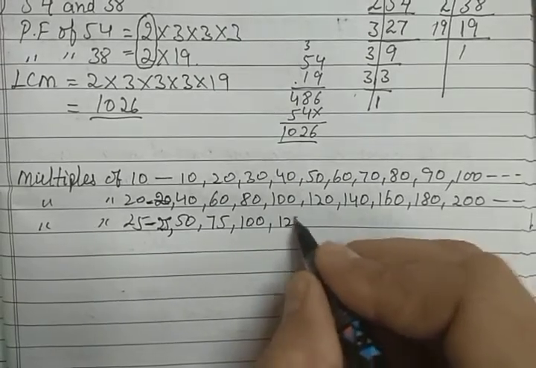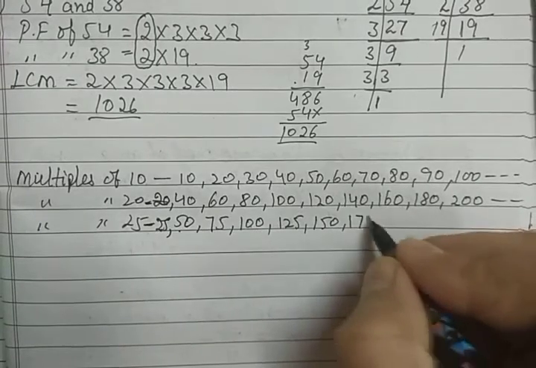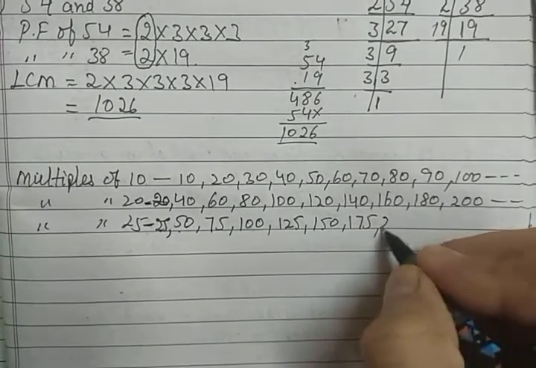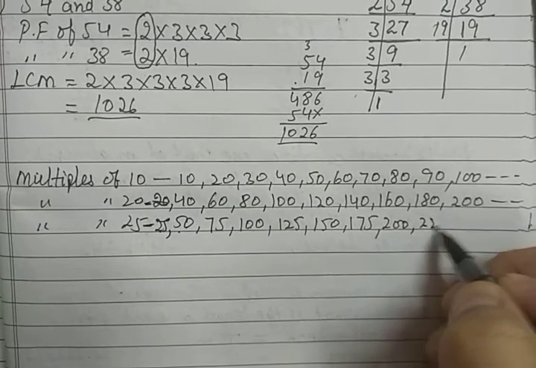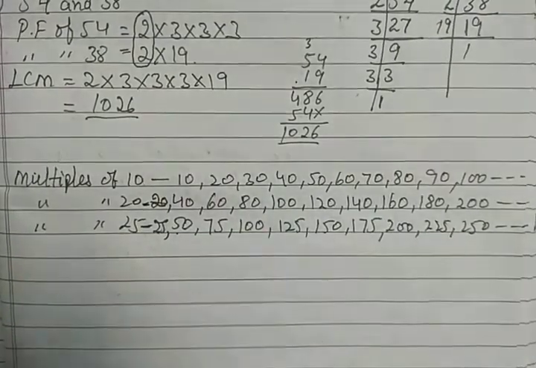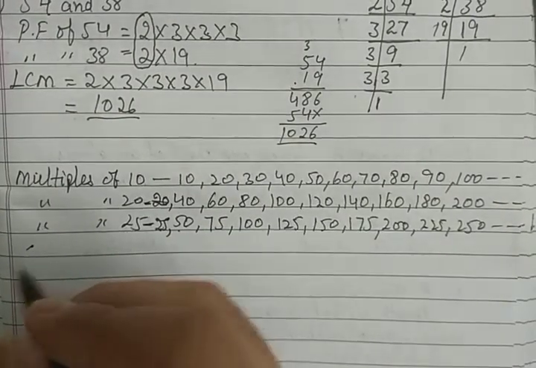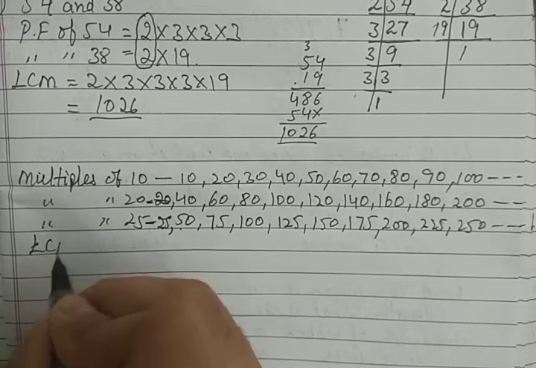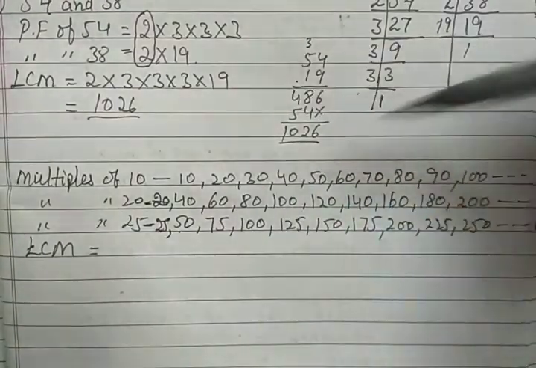So again 125, then 150, then 175, then instead of 100 we will write 200. Then again it will start repeating 25, 225, then 250 and so on. Now find out the common multiple. So common multiple, or you can write down the LCM directly. The first common multiple in these three lines.